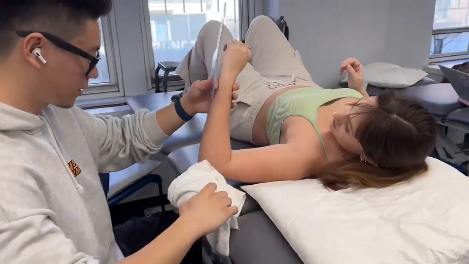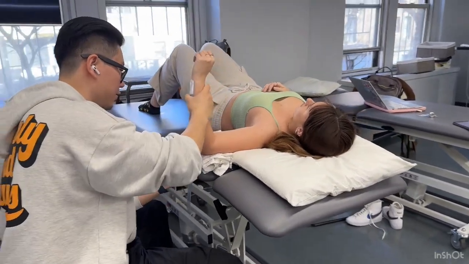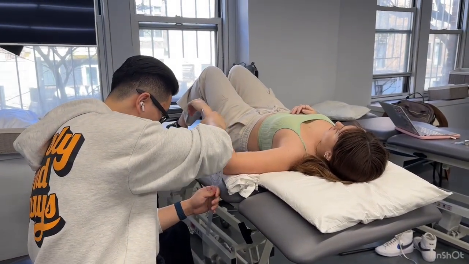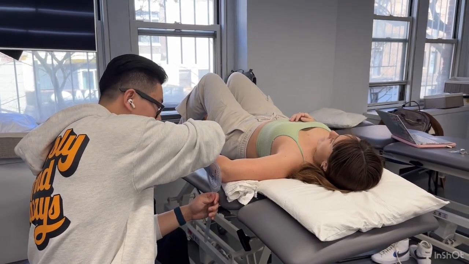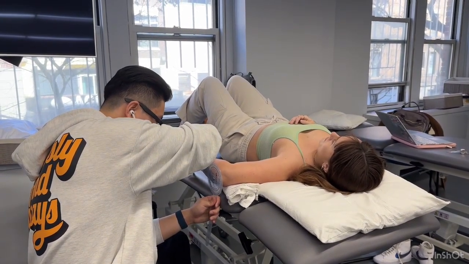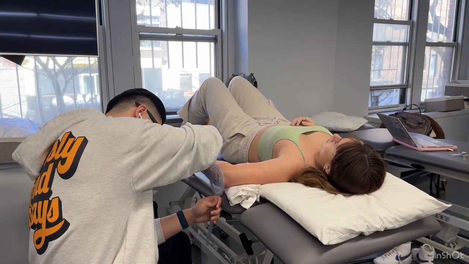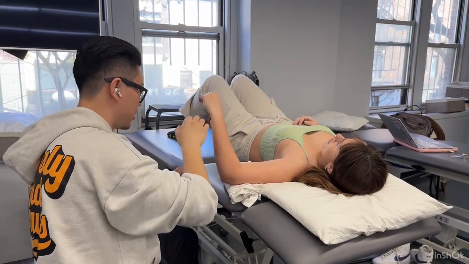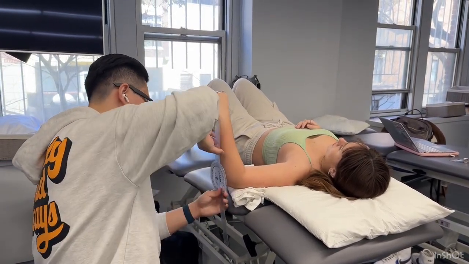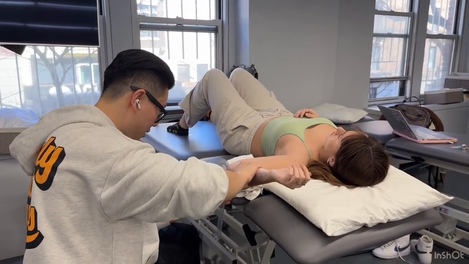So now I'm just going to let the patient scoot over to the right side and do the range of motion for the left side. So first, internal rotation. The patient has a passive range of motion on the left shoulder internal rotation of 0 to 84 degrees. And for the left shoulder external rotation, the patient has 0 to 82 degrees.